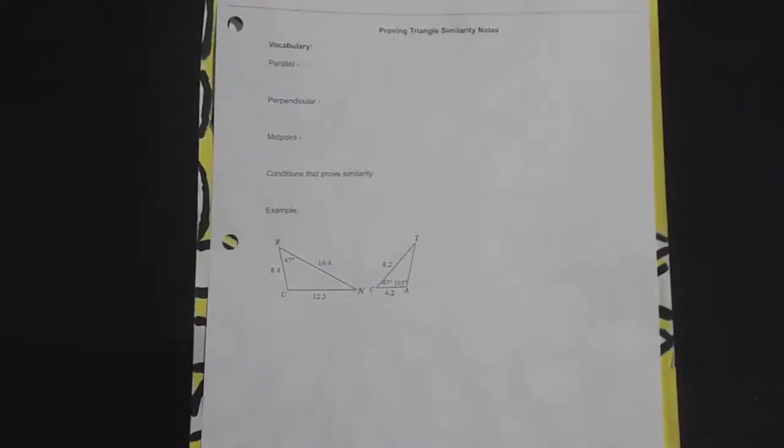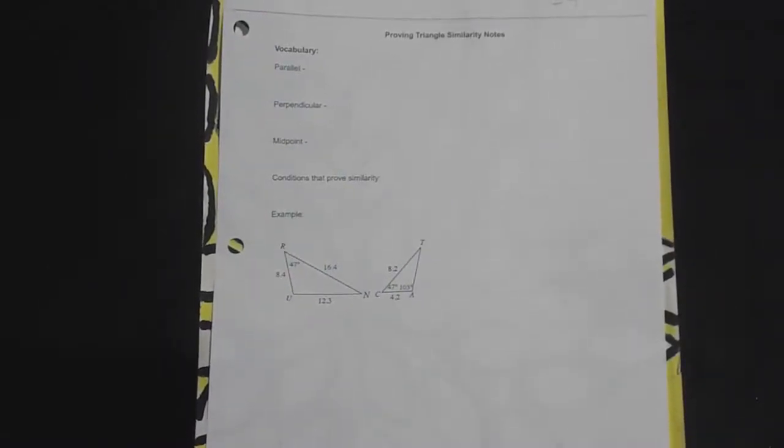Okay, welcome to the notes on proving triangle similarity. Alright, so we have some vocabulary to start with.